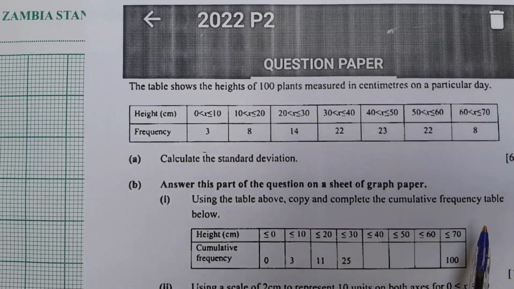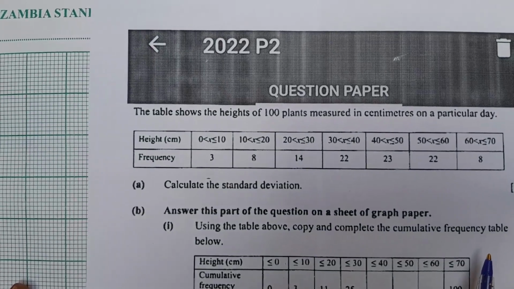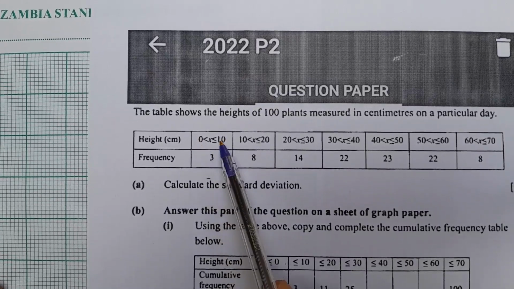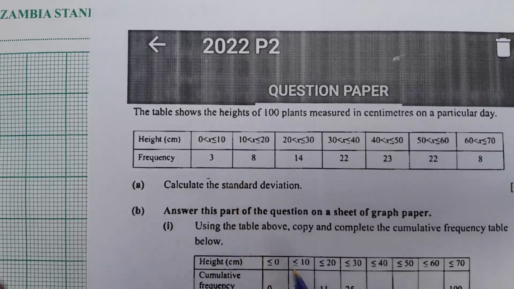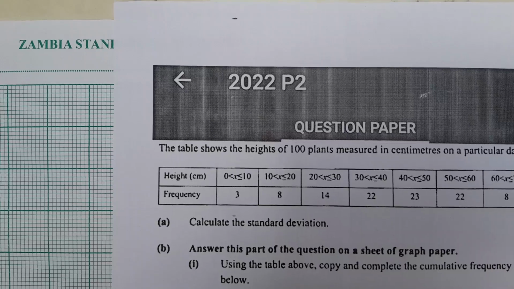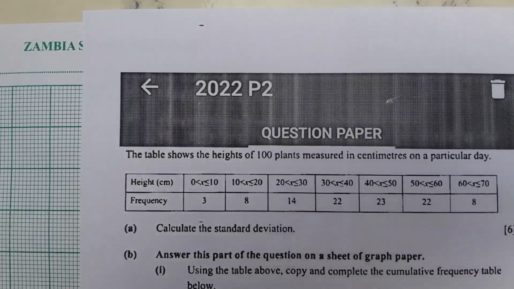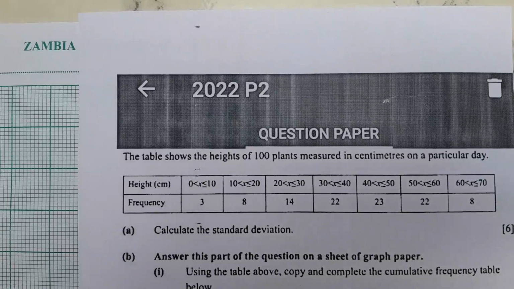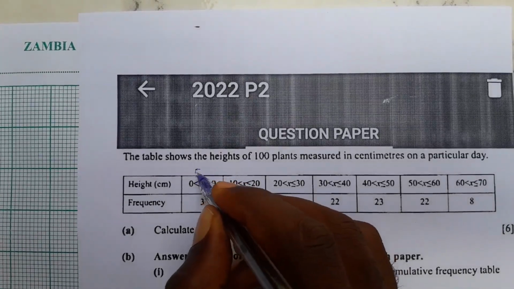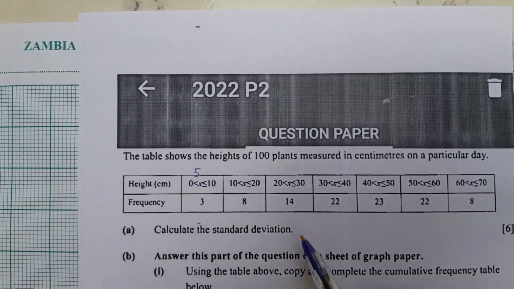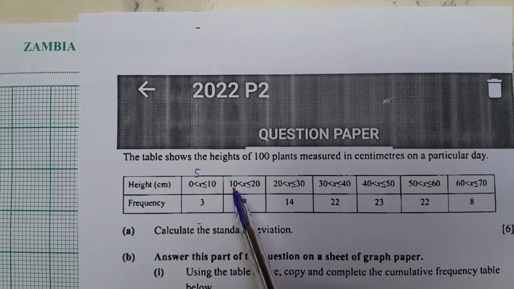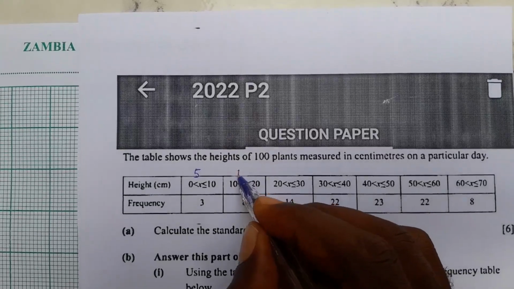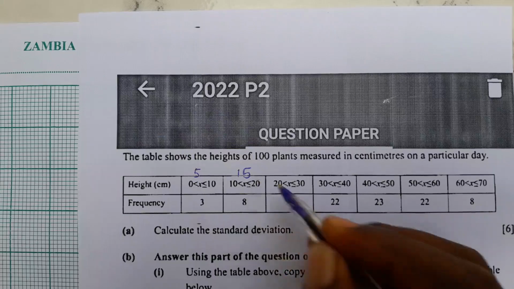Quickly, before we start answering this question, what you need to understand is that since this is grouped, we need to add here. We add 0 plus 10. What answer are we going to get? 0 plus 10 is 10. 10 divided by 2, you get a 5. So you put a 5 there. This is what you need to do. Then we add here, 10 plus 20, that is 30. 30 divided by 2, that is 15. You put your 15 there. I want you to understand this.